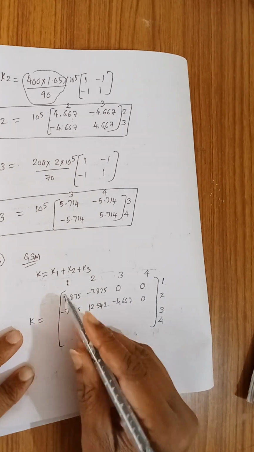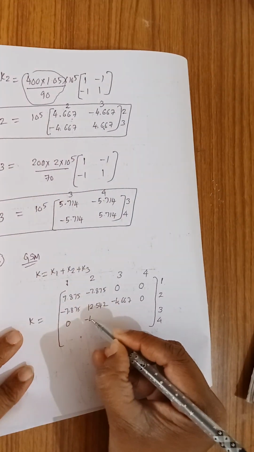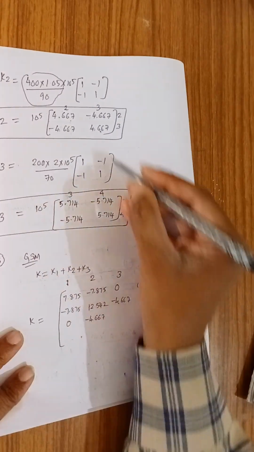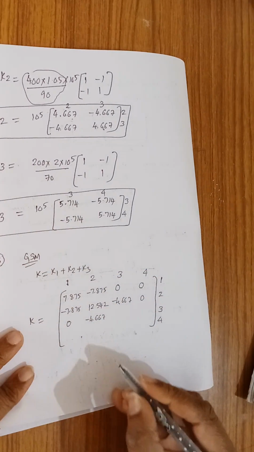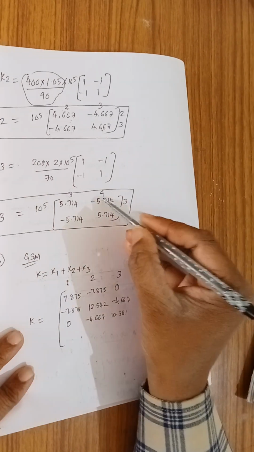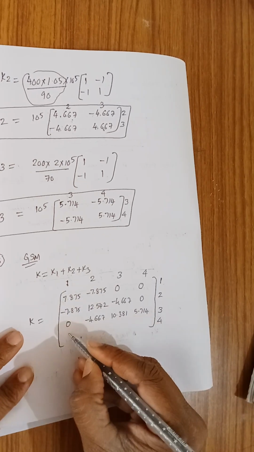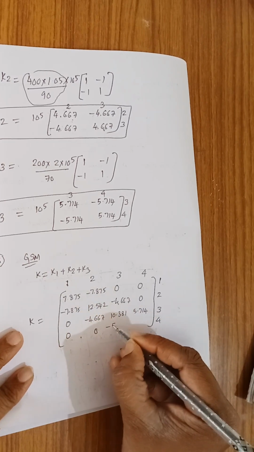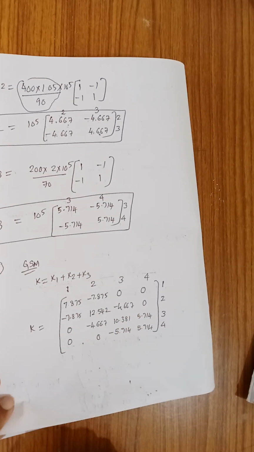And next, 1 and 3 is also not connected anywhere. And 2 and 3 is connected here, so it will be minus 4.667. Next, 3 and 3 is connected here as well as here. So 3 and 3 you get 4.667, and 5.714. If you add it, you will get 10.381. And 4 and 3, you will get minus 5.714. Next, 1 and 4 and 2 and 4 are not connected anywhere. And 3 and 4 you will get minus 5.714, and 4 and 4 you will get 5.714. So now we have got it all.